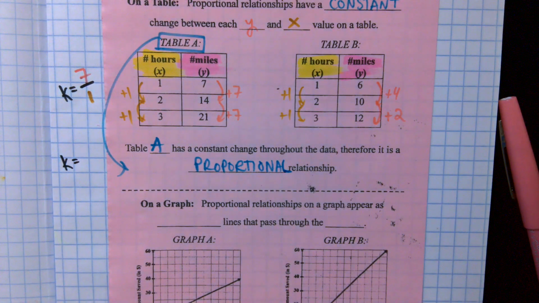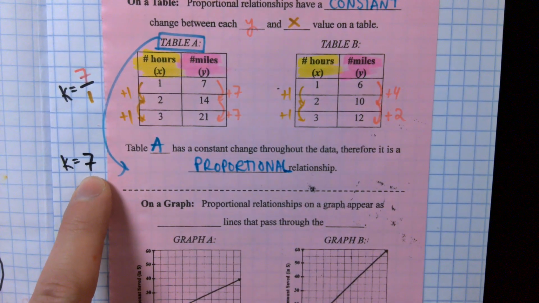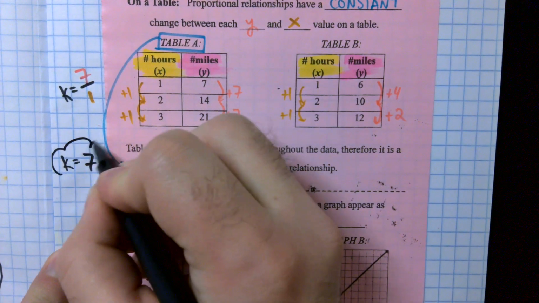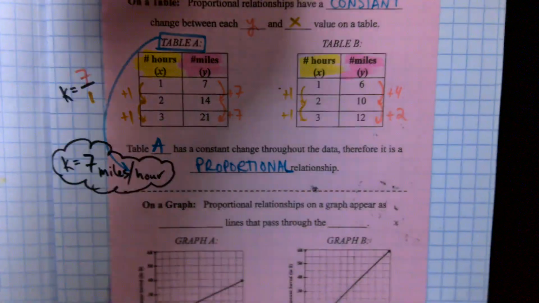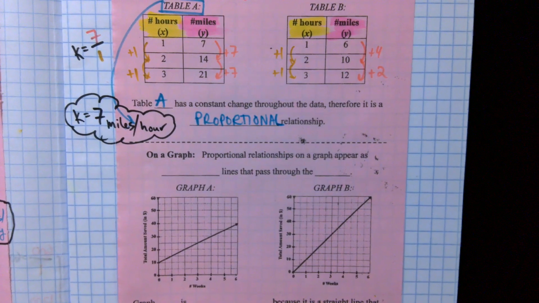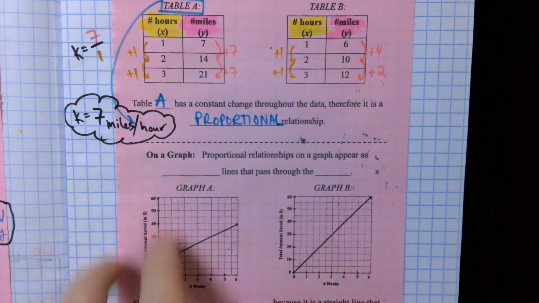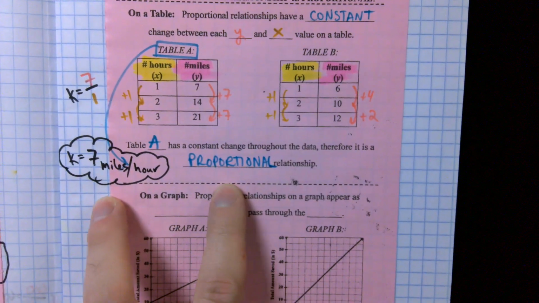What is 7 over 1? 7. What are my units on that 7? Good. 7 miles per hour. You can put MPH. Now, if my units end up being something like kilometers per second, I'd prefer you write km/second instead of kmps, because I'm not going to know what that means. But yeah, miles per hour is a common one. You can put MPH. We cool on that? Okay.